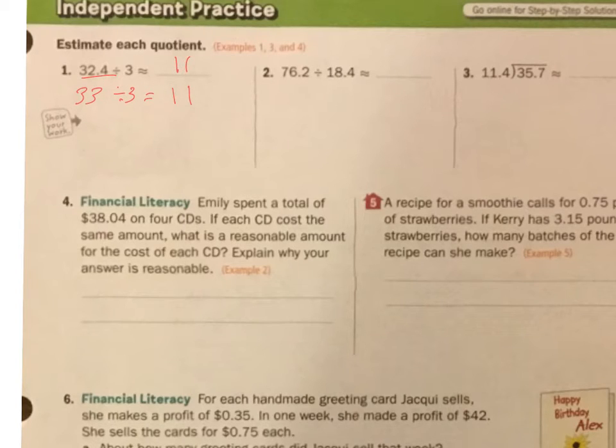All right, on this next one, 76.2, 18.4. I'm going to just bump those both up. If I make this 80 and I make this 20 because it's almost 20, 80 divided by 20 is a nice easy 4. Okay, so I just made them a very close number to what it is, but an easier number that goes into each other.